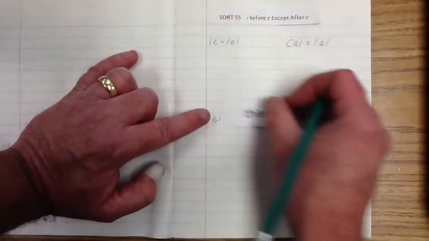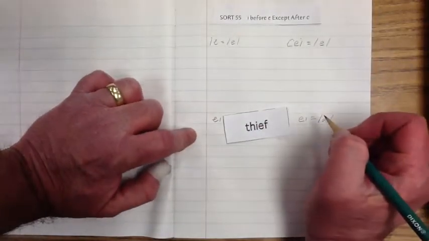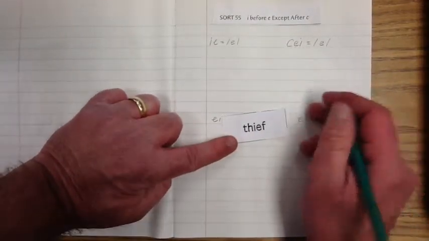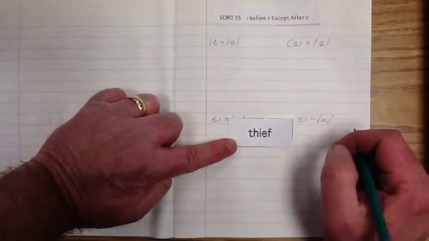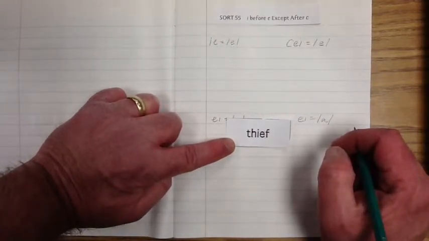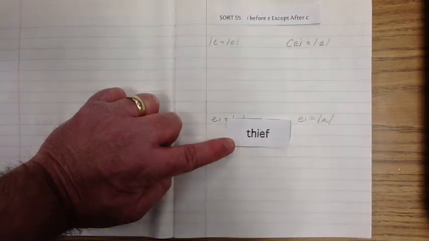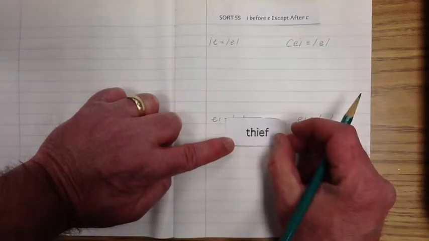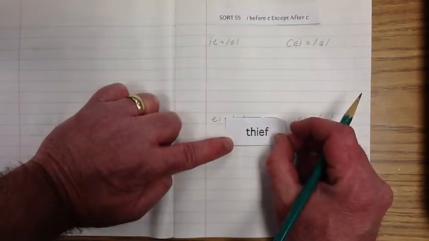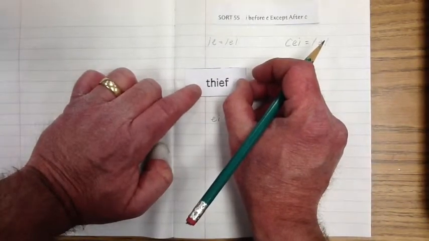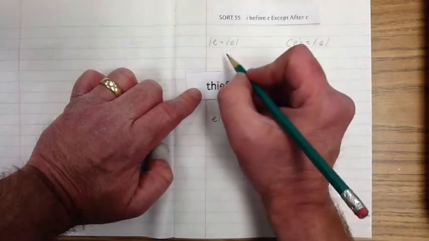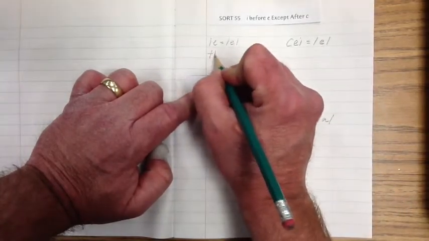Let's take a look at our first word, which is thief. Everybody say thief with me, thief. A thief is someone who robs and steals, right? Not a good person, probably. Not one you want to hang around with. Thief is a word that is probably going to fit underneath this exemplar here because we see the I and the E. So let's write thief.